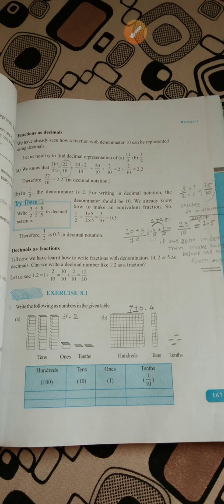Okay, now exercise 8.1, chapter exercise 8.1. Question number 1 is given: write the following as numbers in the given table. The table is given below, and you have to write the answer in that table. What is the first question? 3 pillars are given, and in them there are 10 boxes.